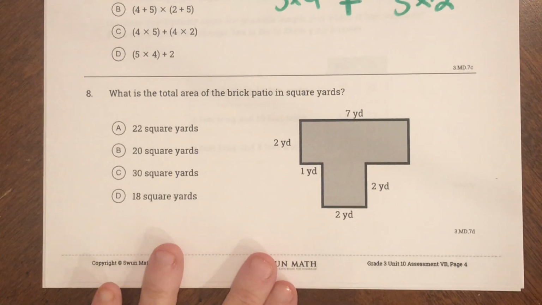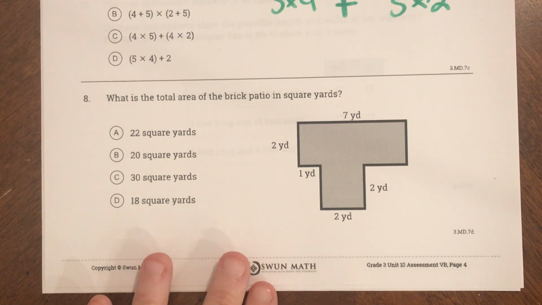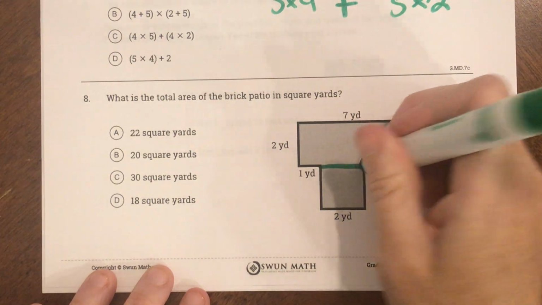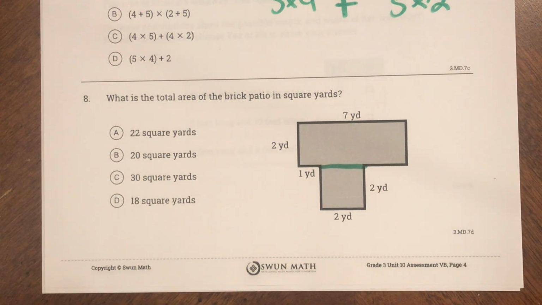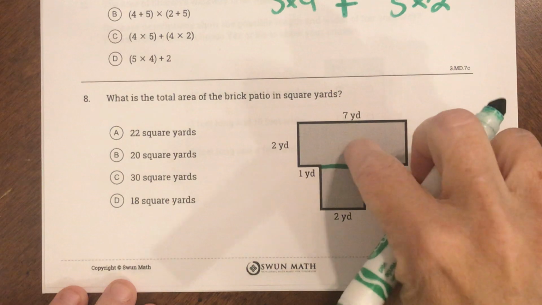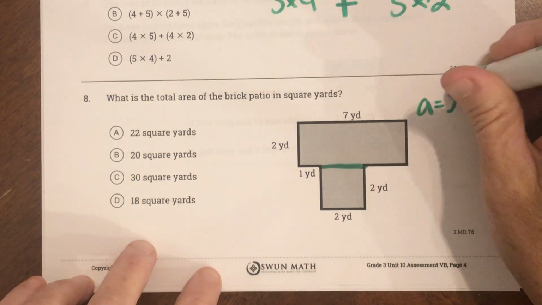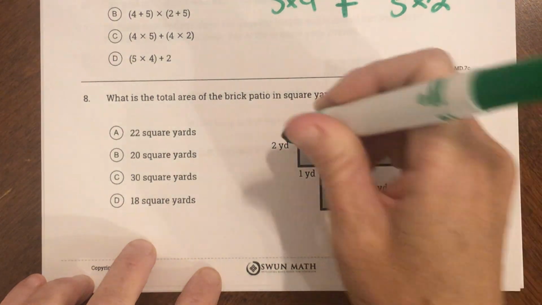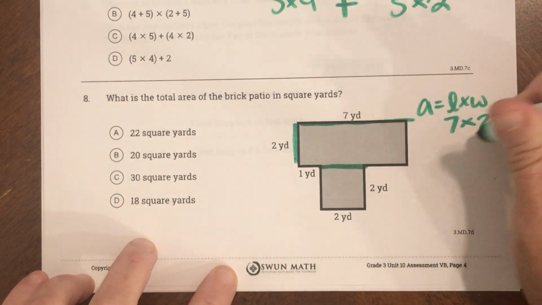Okay, number 8 is what you were reviewing yesterday. Now again, I can't use my formula, area equals length times width, because this is not a rectangle. What I could do is cut it into 2 rectangles. So for my top rectangle, I could say my length is 7 and my width is 2.